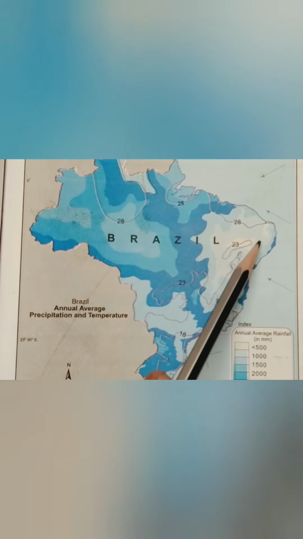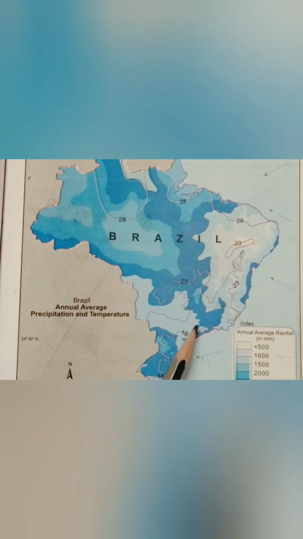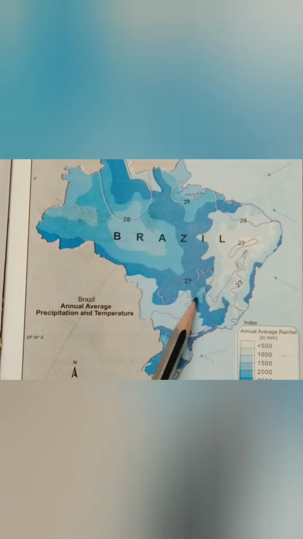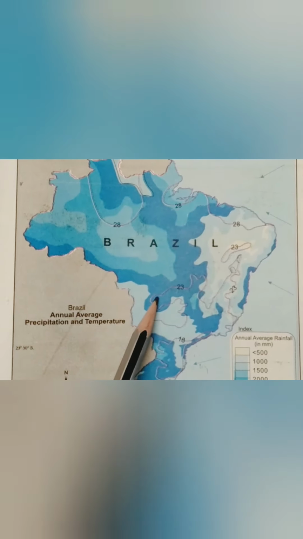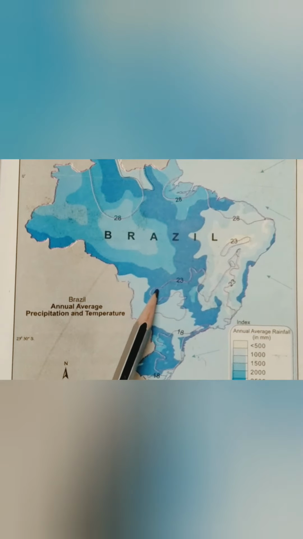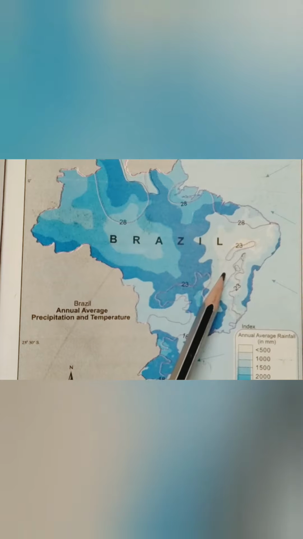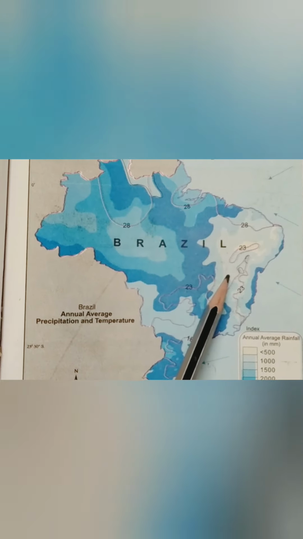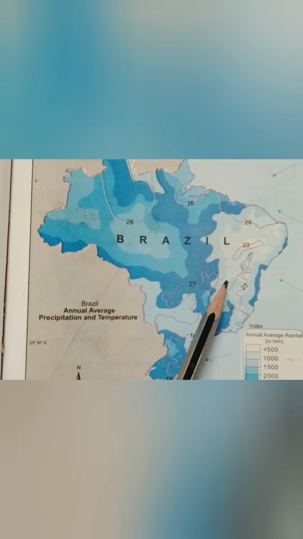This region is called the drought quadrilateral region. It gets less rainfall and moderate rainfall. This region is a heavy rainfall region, the dark blue color, and here the light color is very scanty rainfall, and therefore this is called the drought quadrilateral region.